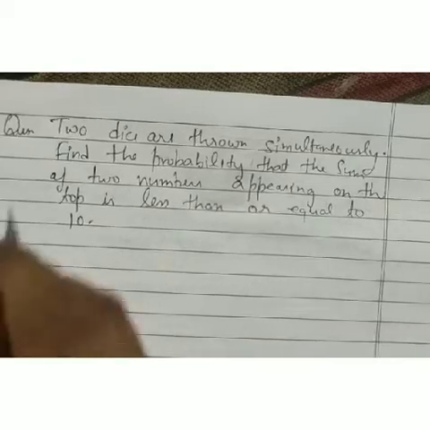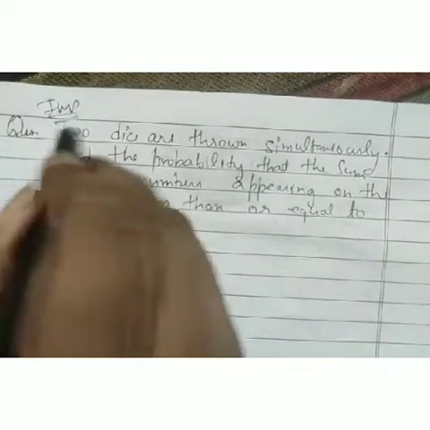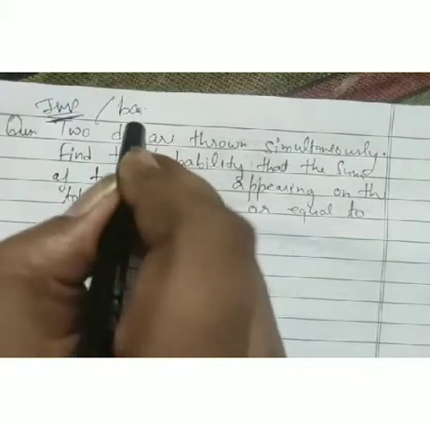Now look, we are now able to move on to our next problem. Now what is our next problem? We are given that 2 dice are thrown simultaneously. Find the probability that the sum of the 2 numbers appearing on the top is less than or equal to 10. This is again an important problem, and it's also asked in our board examination.